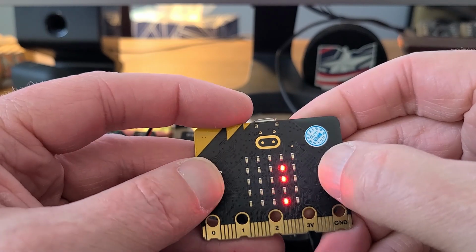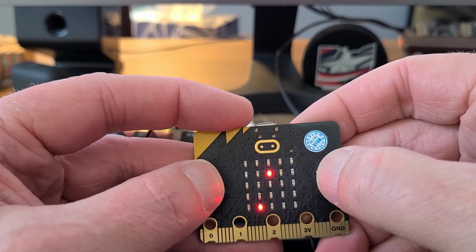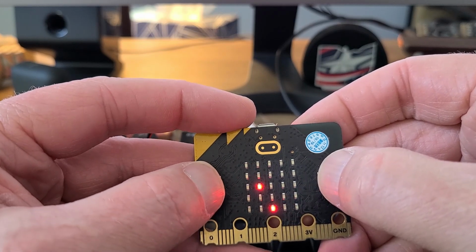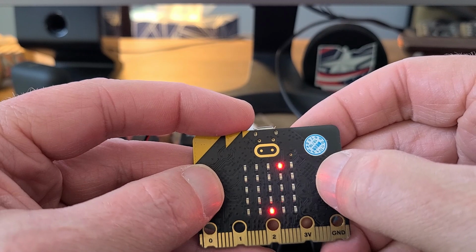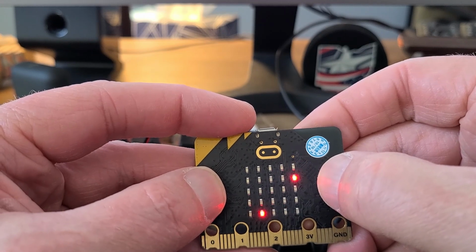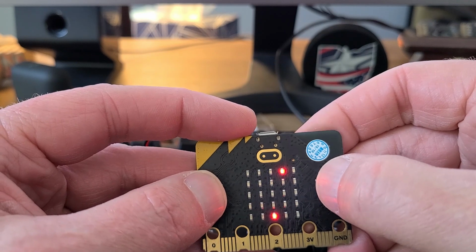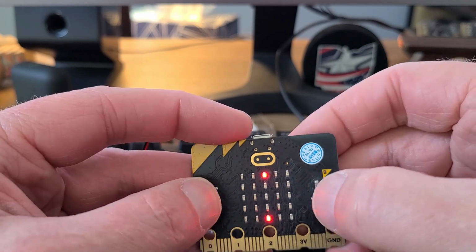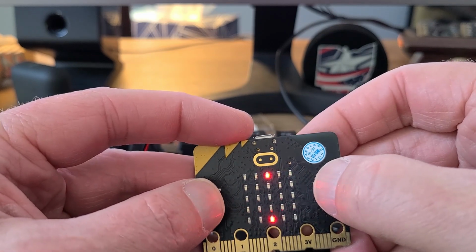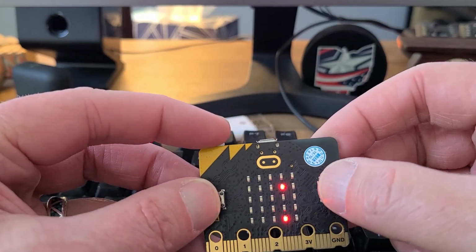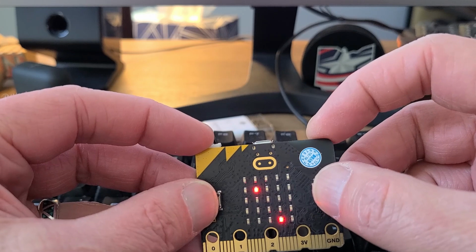You'll see I have to press both buttons at the same time in order to fire a shot at the Invader. And he returns to the top of the screen. And basically, if he makes it to the bottom, it's game over. It'll show my final score.